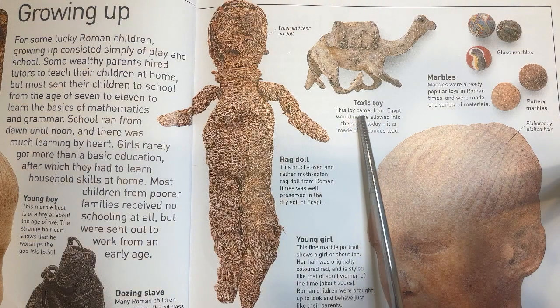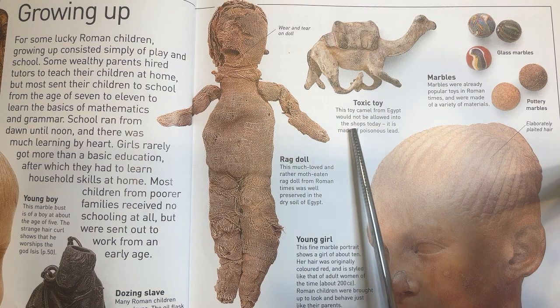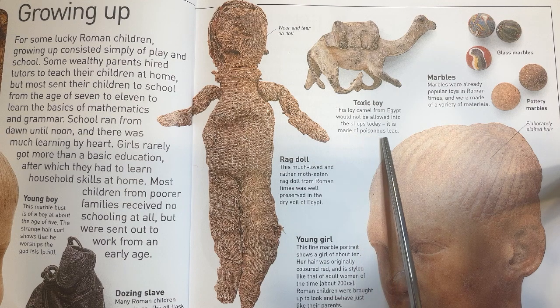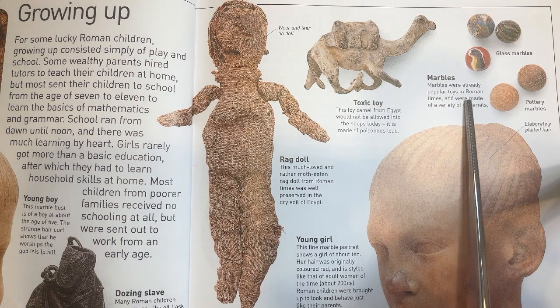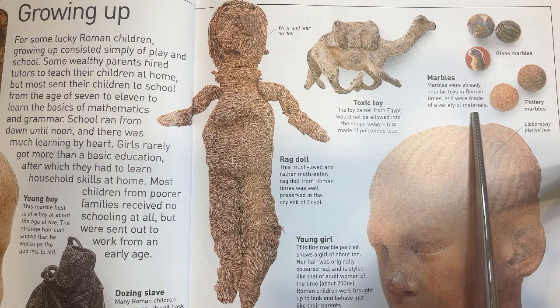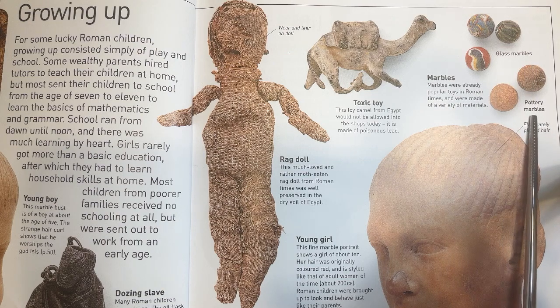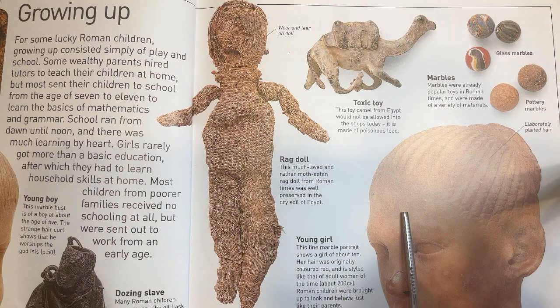Toxic toy. This toy camel from Egypt would not be allowed into the shops today. It is made of poisonous lead. Marbles. Marbles were already popular toys in Roman times and were made of a variety of materials. Glass marbles. Pottery marbles. Elaborately plaited hair.